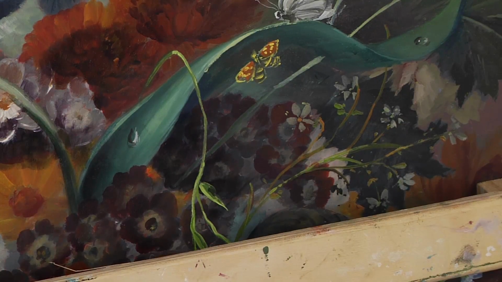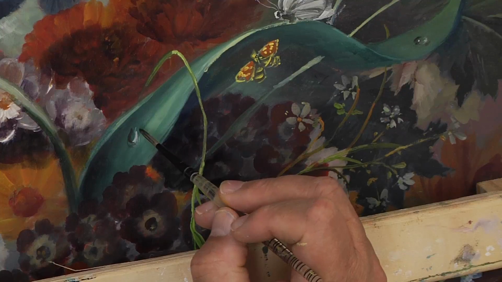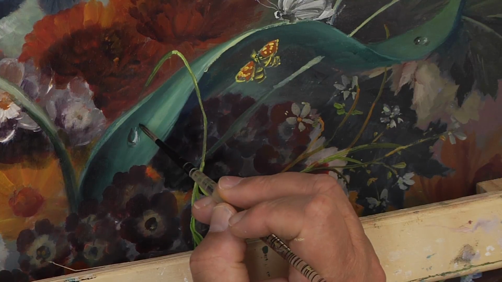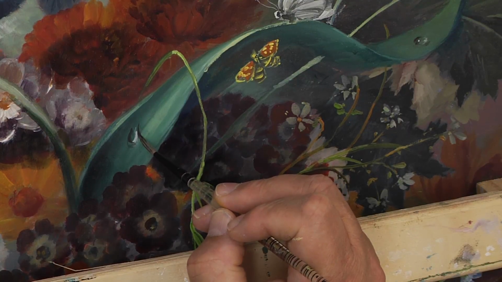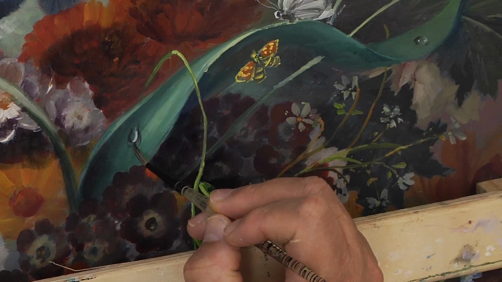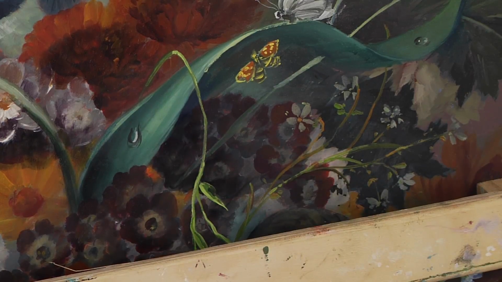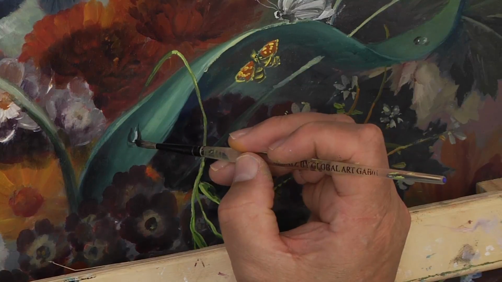And on this side next to the light, this will be the cast shadow side, so it'll draw out and around underneath that just a bit, like that.